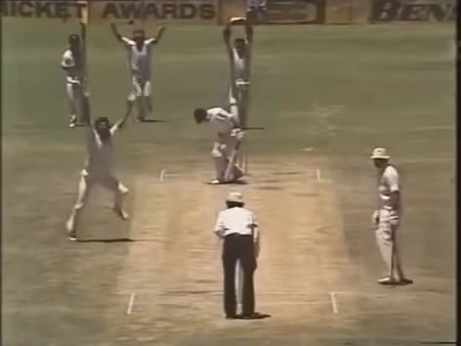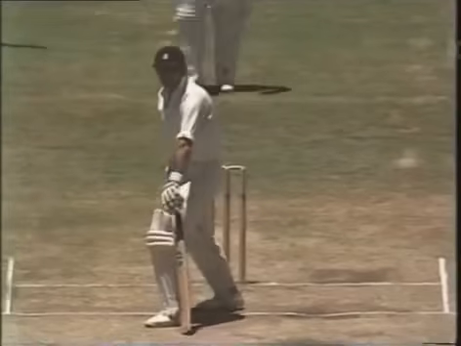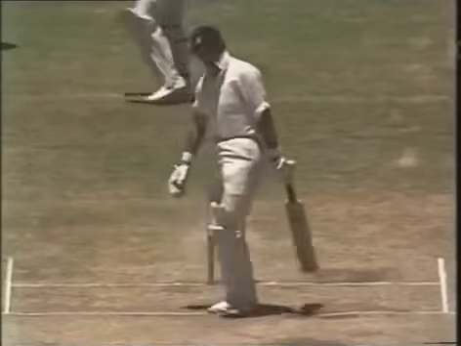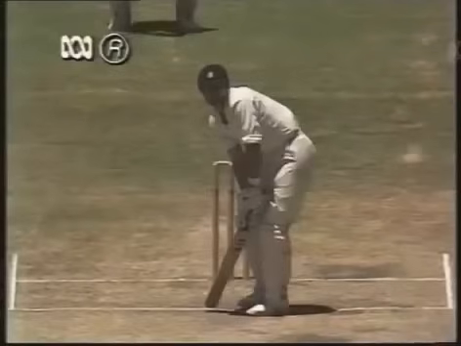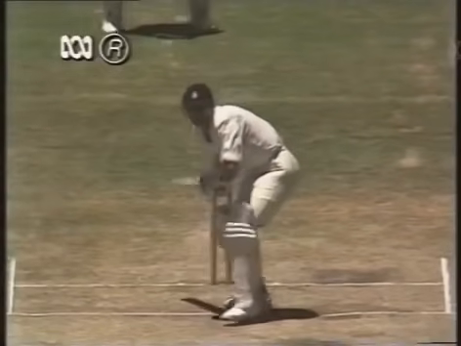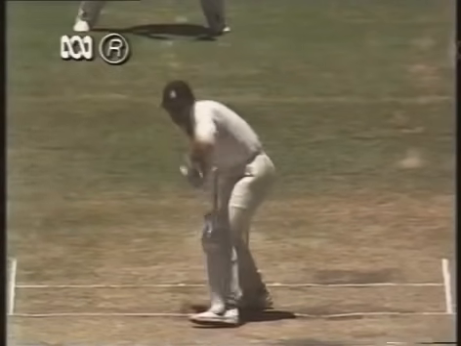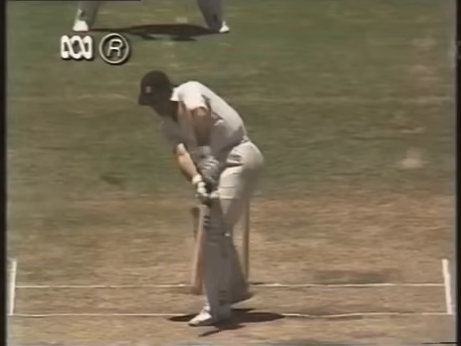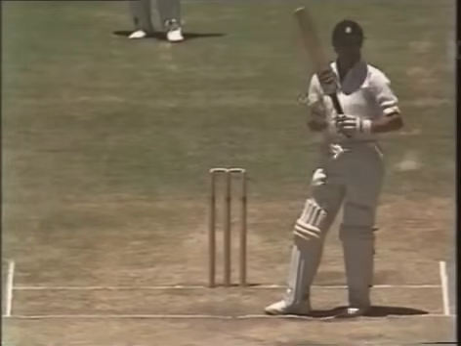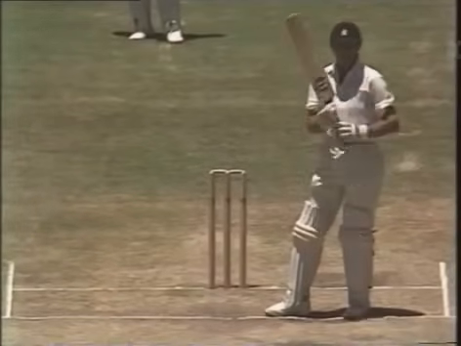An appeal for leg before, and not out. A very confident appeal by the Australians, but not out. That ball came back, and Boycott was caught unawares. Point of contact, I think, outside the off stump. Just. Remember, the point of contact to such a delivery has got to be in line with the stumps. The ball has got to be going on to hit the stumps.